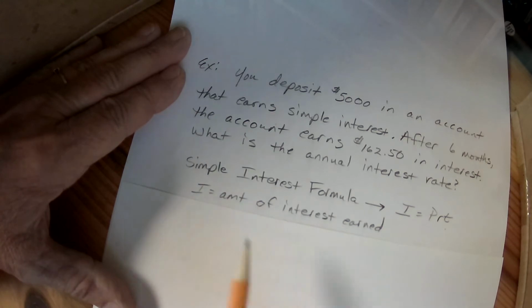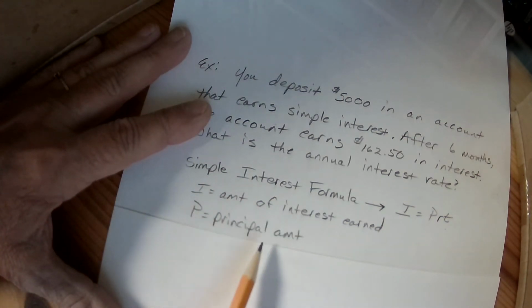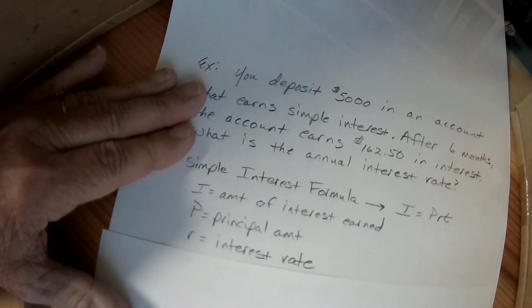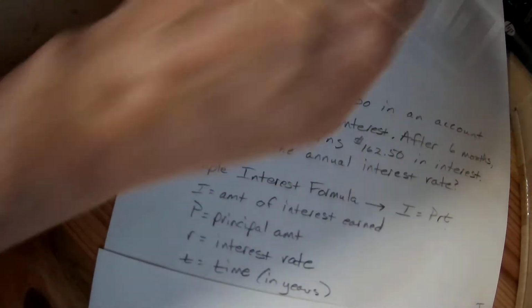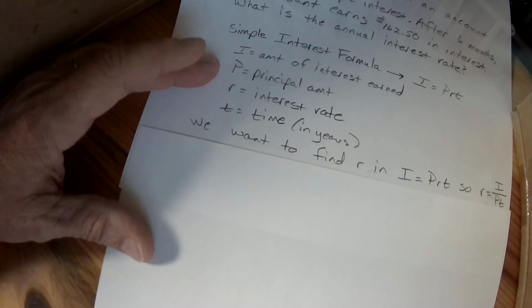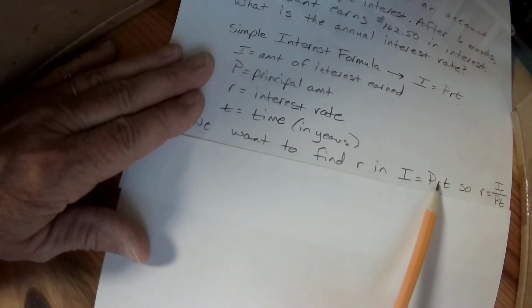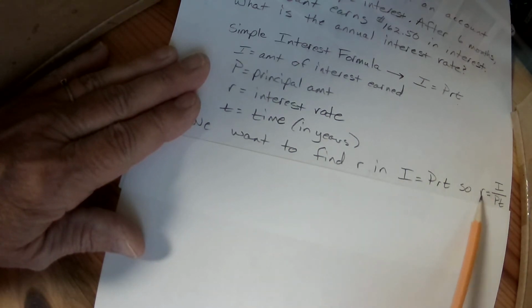I stands for the amount of interest earned. P is the principal amount, the amount that you start with. R is the interest rate, and T is time, and the time is always in years. So we want to find R in this equation. So we're going to solve for R, which means that we're going to divide both sides by PT. And that gives us R equals interest divided by principal times time.